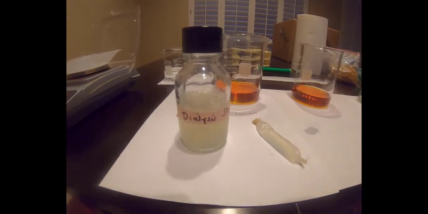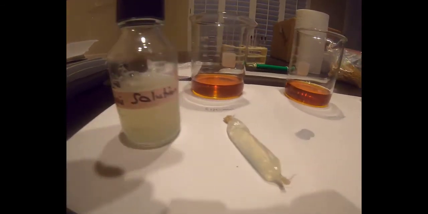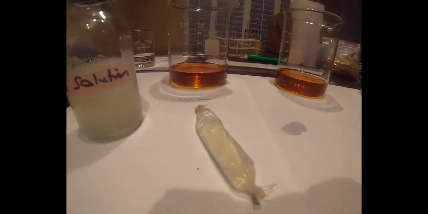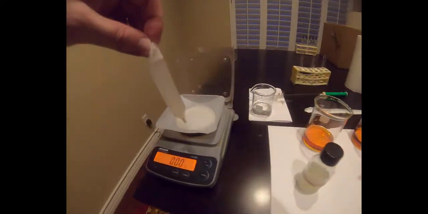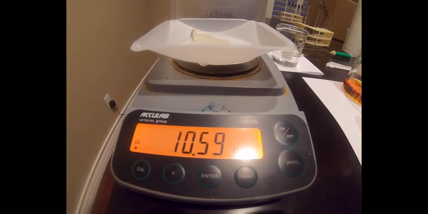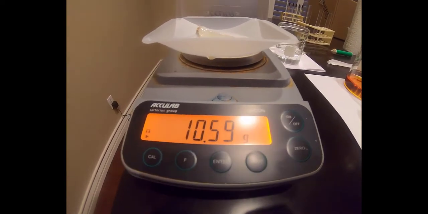Next, I make a dialysis bag and fill it with 10 mL of dialysis solution, which you can see here. Recall that this solution contains glucose, starch, and proteins. You can also see the color of the bag here. You should note that the contents of the bag are white in color, and you should note this on table 1 on page 3 in your lab handout. I then dry the outside of the bag and weigh it. The weight of this bag is 10.59 grams. You should record this as your starting weight for the experimental bag in table 1 on page 3 of your lab handout.